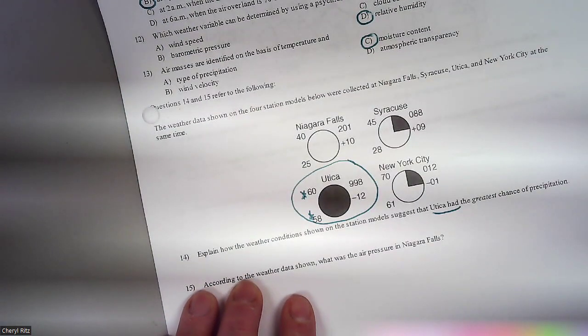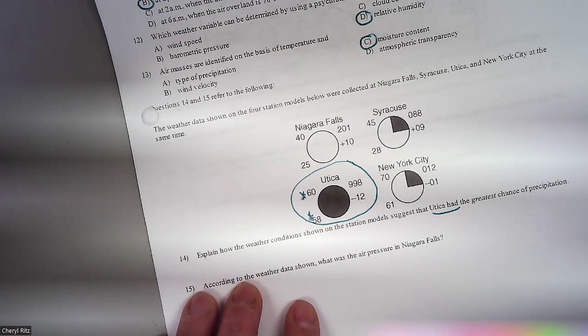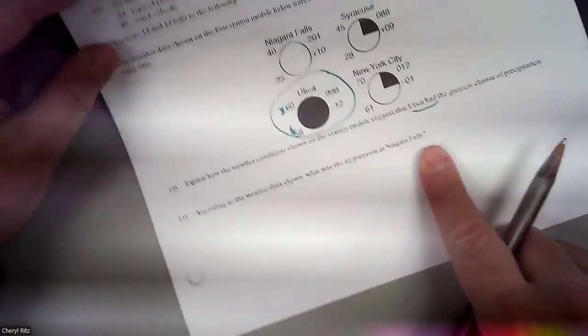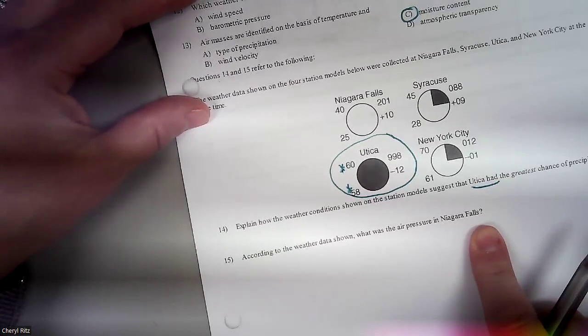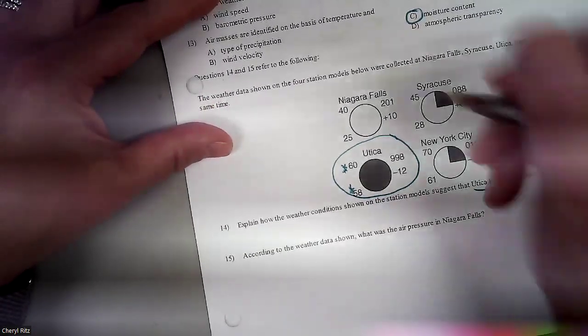What? Is that what you're gonna say, Sean? Yeah, that's what you need to remember, because sometimes there'll be two 100% cloudy ones. But the one that's got the greatest chance of rain is the one with the temperature and the dew point the closest.